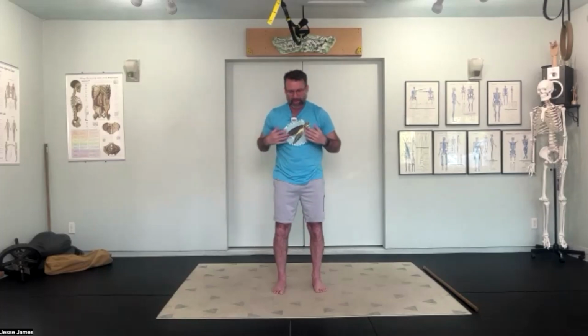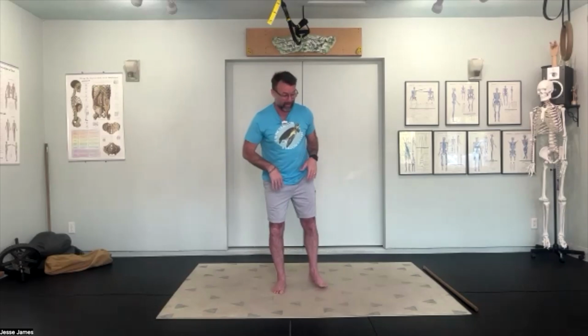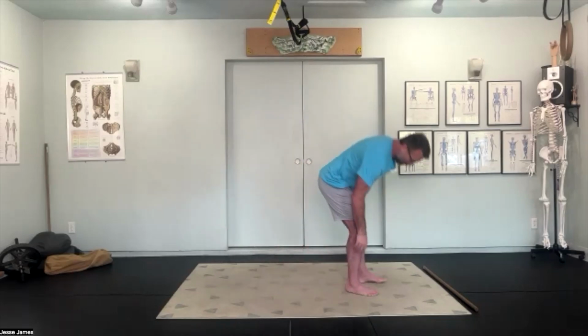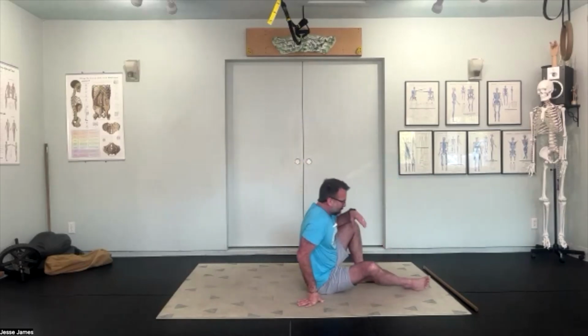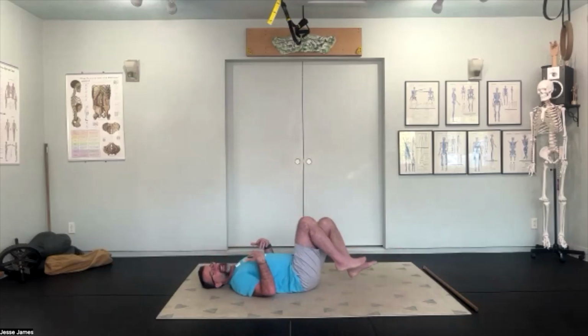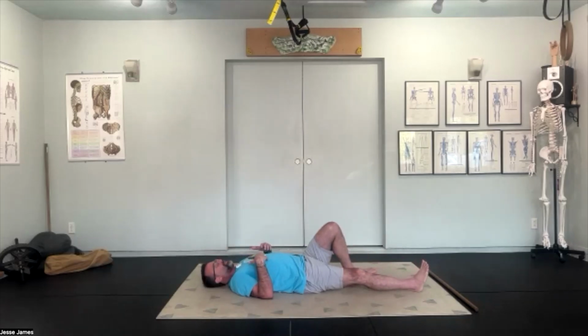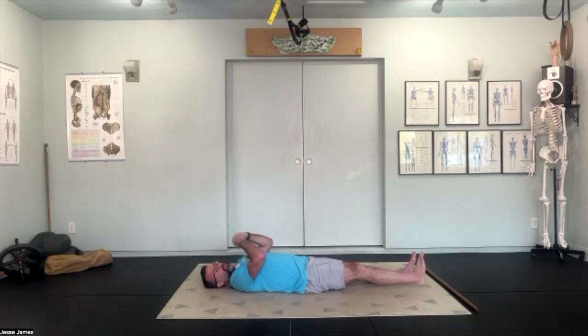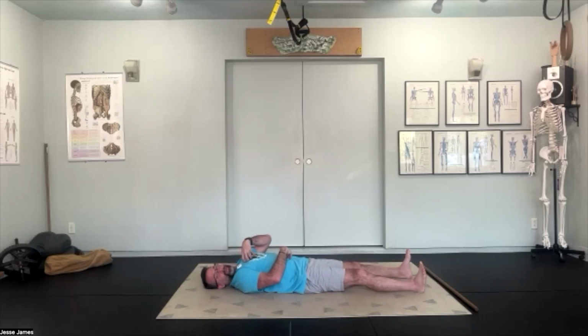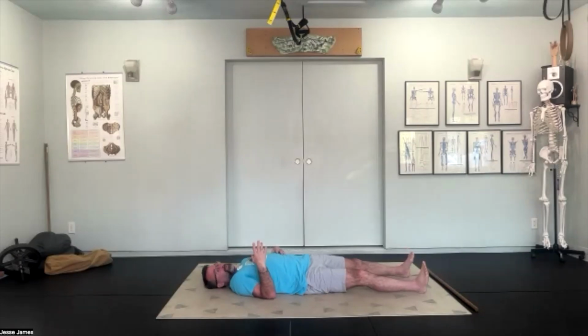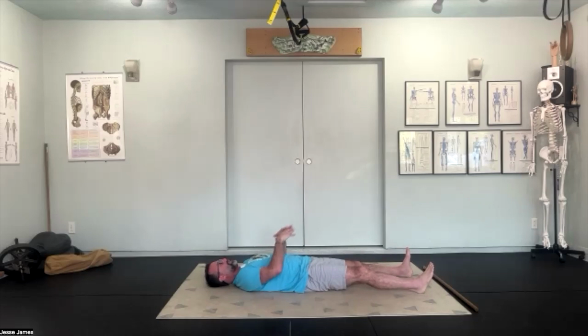Good. Go ahead and shake the arms out, and we're now going to come all the way down to the floor onto our back. And now we're going to get into our baby rolls. I want to make sure that there's no pain in the spine. So we have to start very, very slowly. We're going to do four different movements in our baby roll stretch.